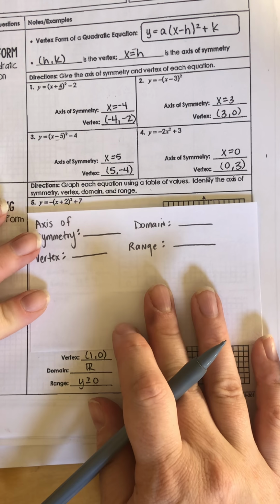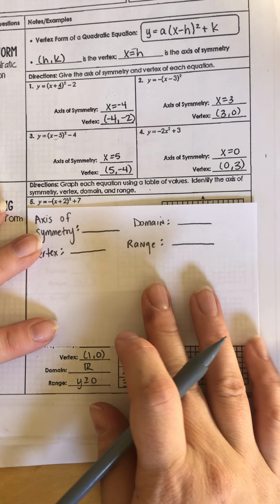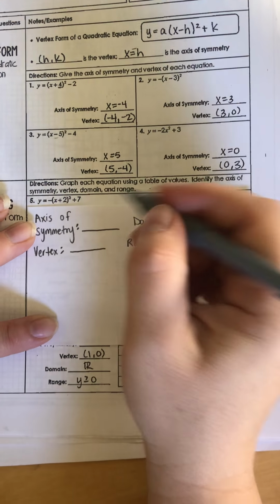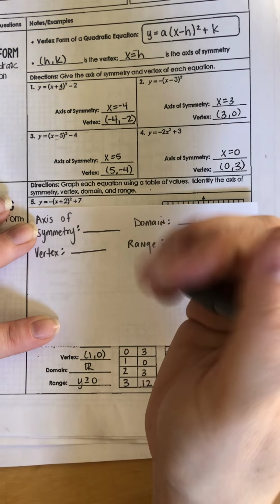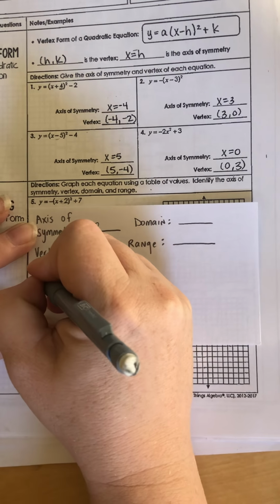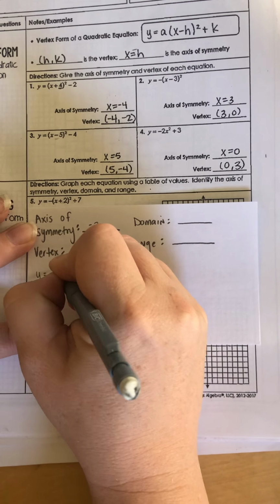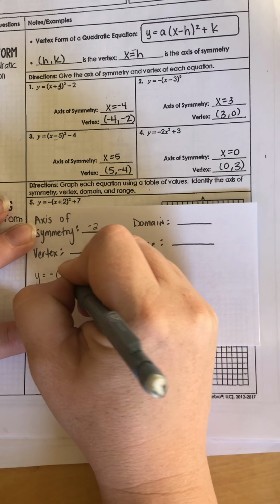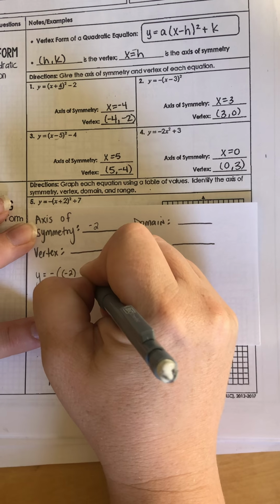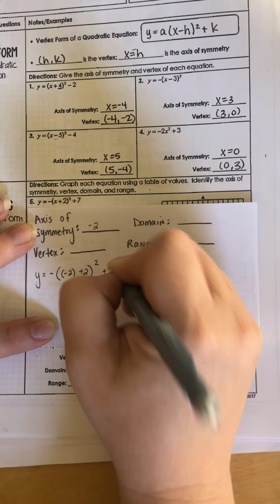So we're going to talk a little bit more about domain and range this time. All right, same exact thing. My axis of symmetry is the opposite of whatever your h is. So here it's going to be negative 2. Plug it in for my vertex. Calculator.